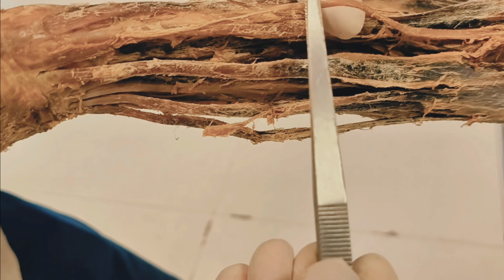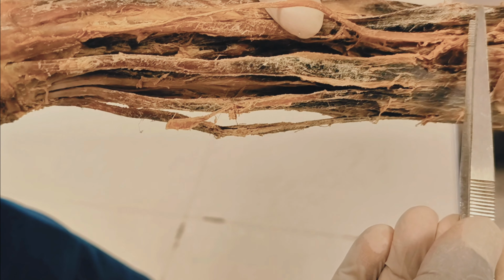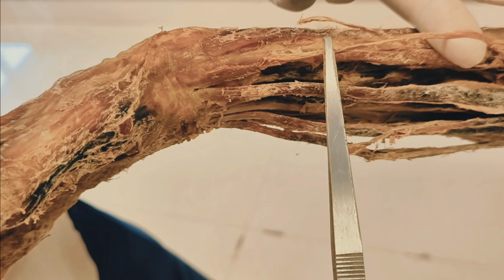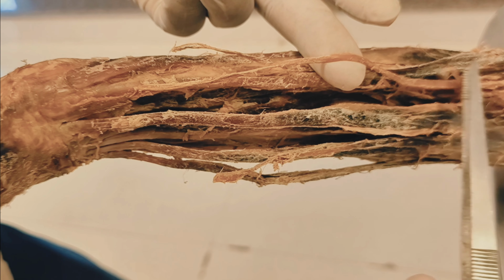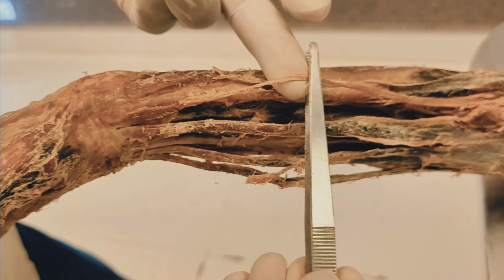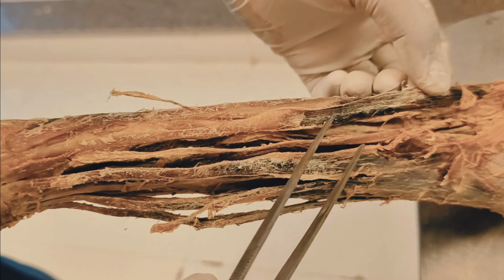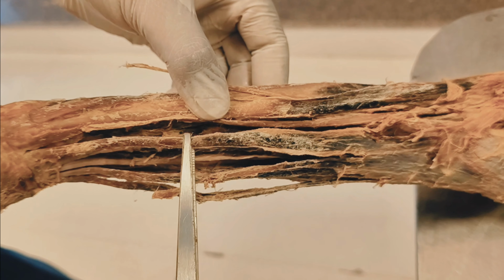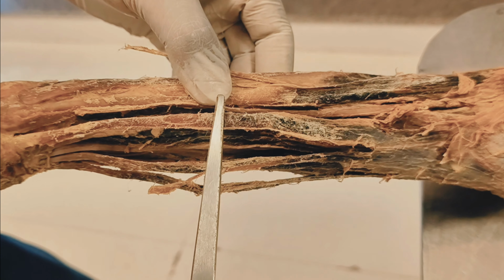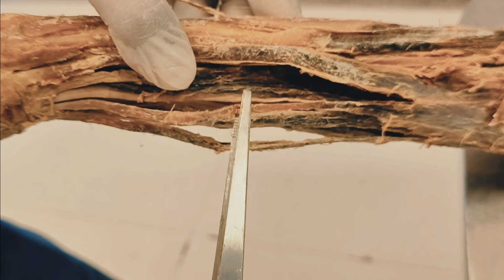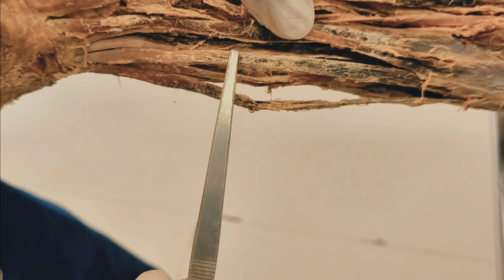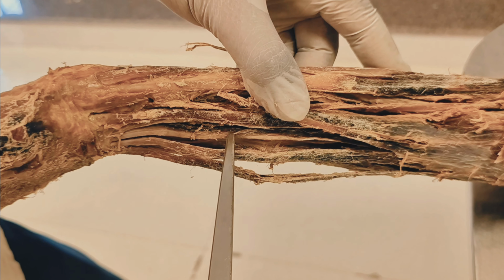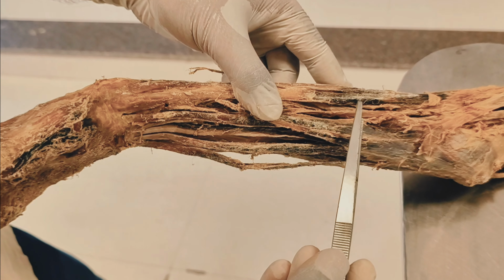We can see the radial nerve in the forearm, where it is one of the contents of the cubital fossa and continues on its course in the forearm. You can see the radial nerve here, along with the brachioradialis. Then we have flexor carpi radialis, palmaris longus, and flexor carpi ulnaris. Below this is flexor digitorum superficialis. These are all the muscles of the forearm.